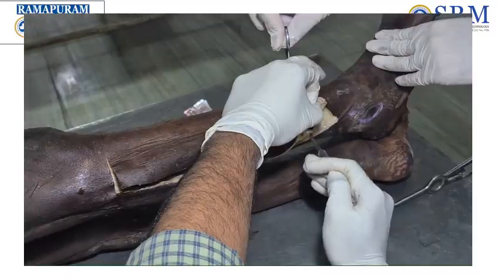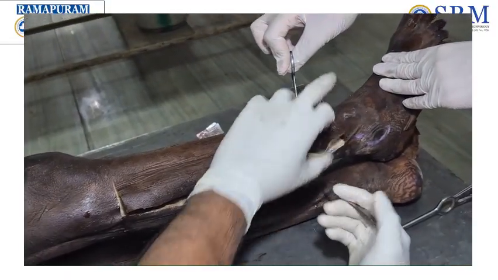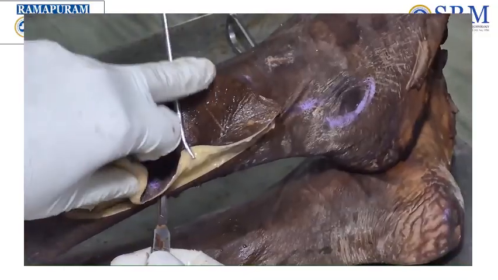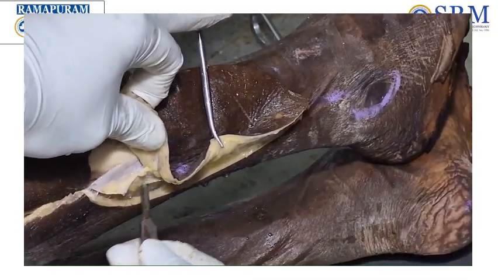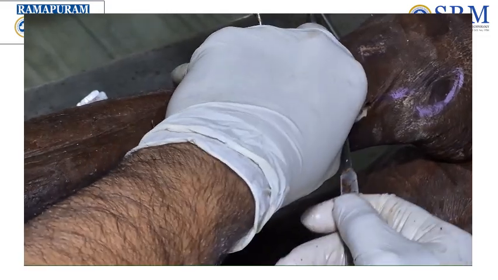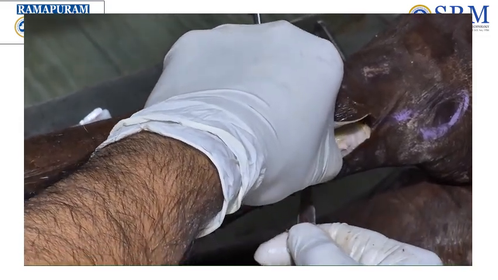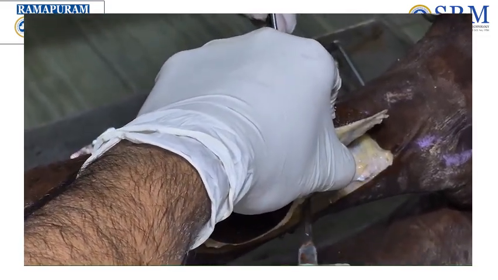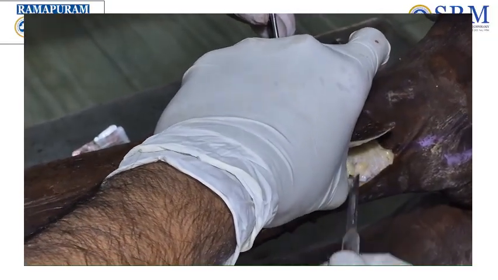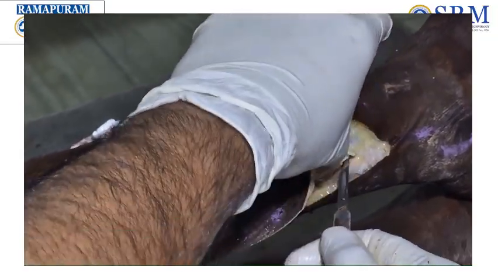Be careful not to cross the perforator region, as sometimes you can transect the perforators. In this step, in a live situation, you can encounter some bleeding and some perforators from the soleus muscle to the skin flap.